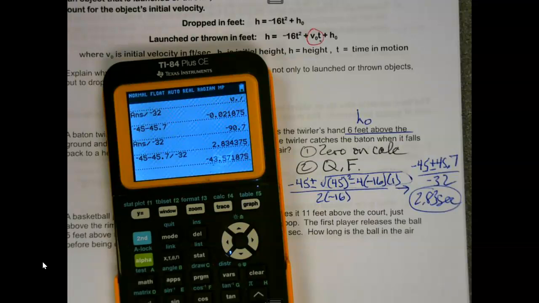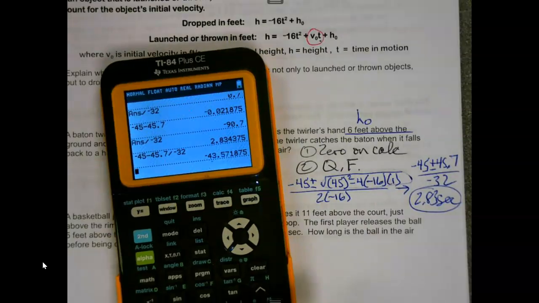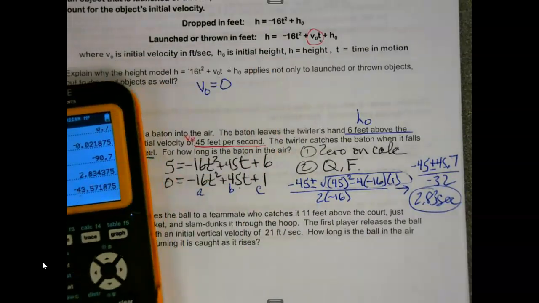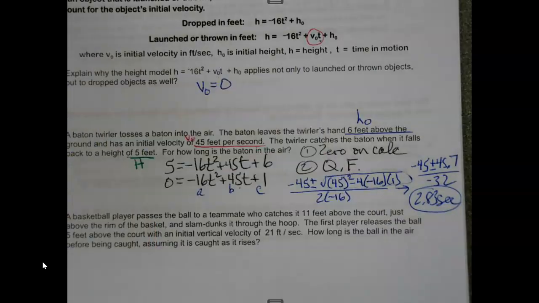Yes, sir? Wouldn't A be negative 16? A would be negative 16, yes. Yes, that's why we've got to get that 0 to make sure. But again, every problem we've done so far, you can find the 0 on the calculator if you want to go that route. It's an option.